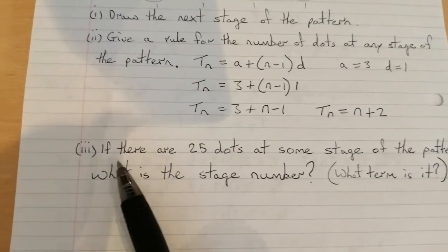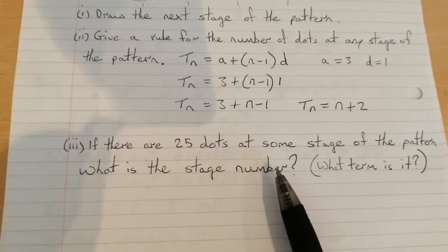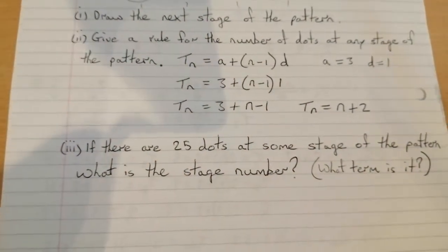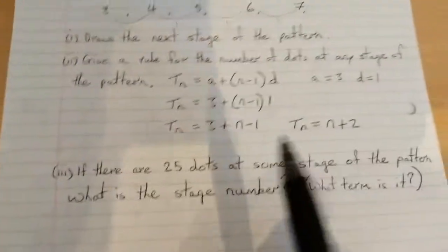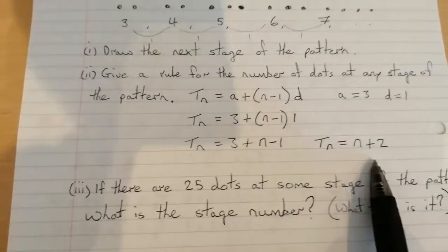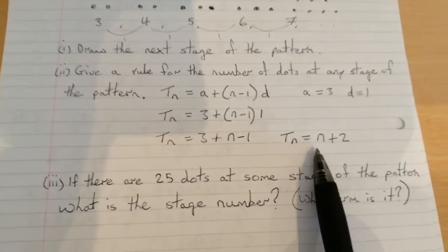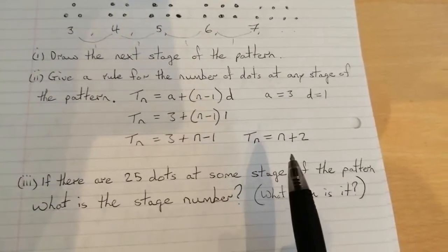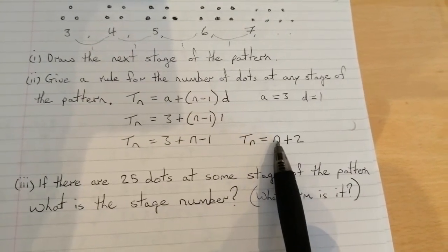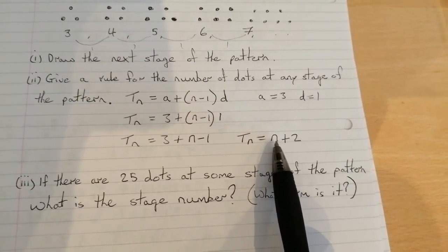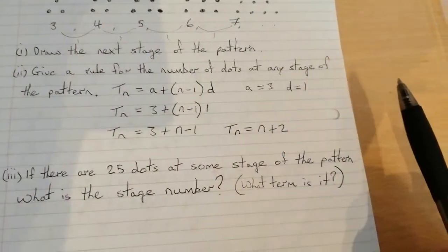The second thing is, if there are 25 dots at some stage of the pattern, what is the stage number? Now, yesterday we were used to starting with the stage number, like saying if you had the formula here and you wanted to find out, for instance, the 33rd term, you'd sub in 33 here, and the 33rd term, or term 33, would be 33 plus 2, it would be 35.